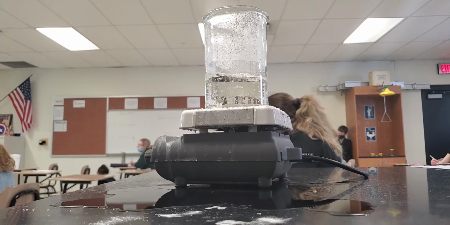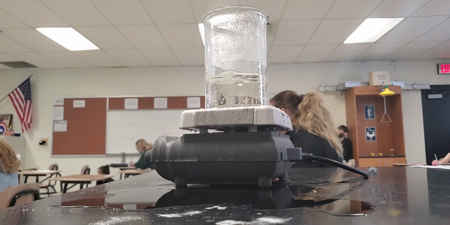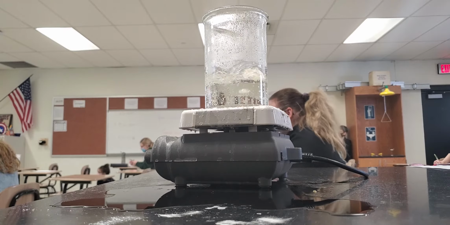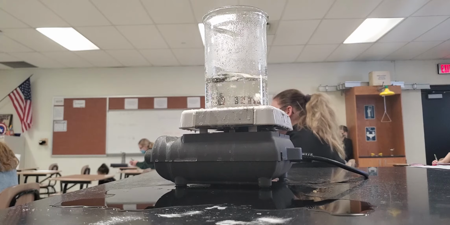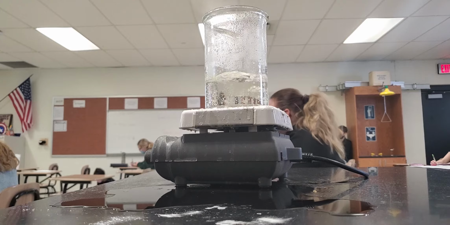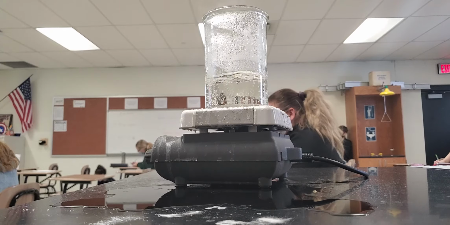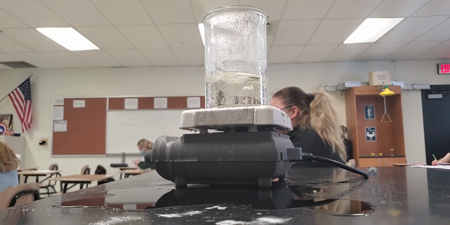So 2825 equals m, that's what we're looking for, times 4.18, times 50 minus 25, which is 25. Multiply, divide over, get it by itself. 27.03.